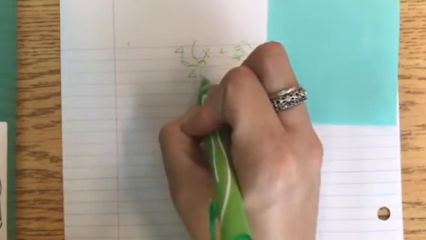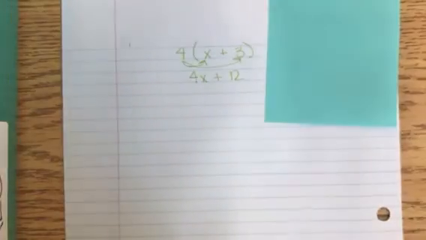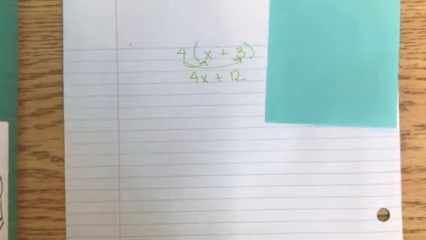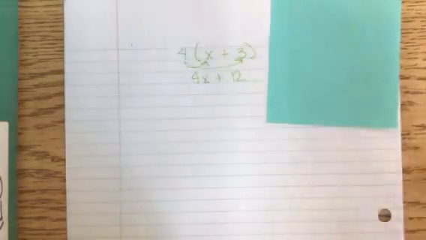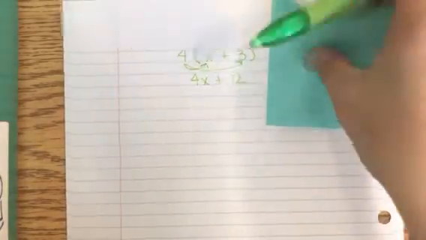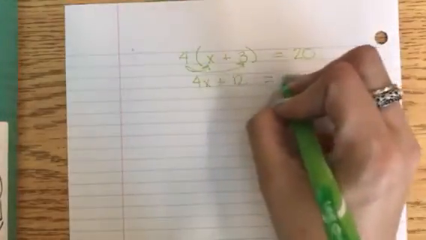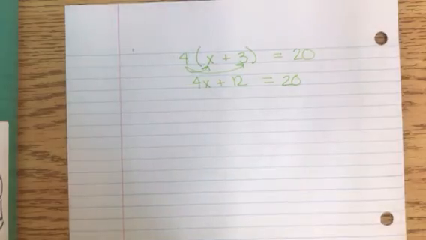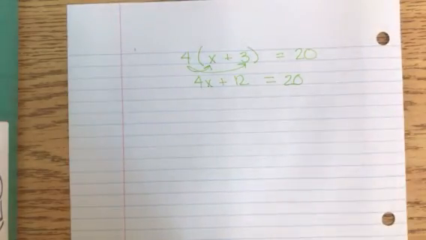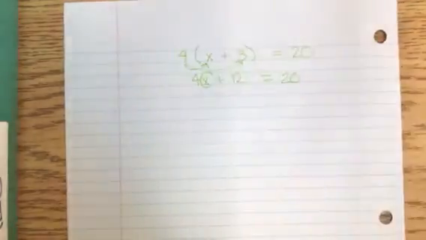So that becomes a 4x plus 12. Okay, we would see if we could combine any like terms, but there's no like terms we can combine. So now we can bring down our equal 20 and solve this just like we did with our other two-step equations. So here's my variable.